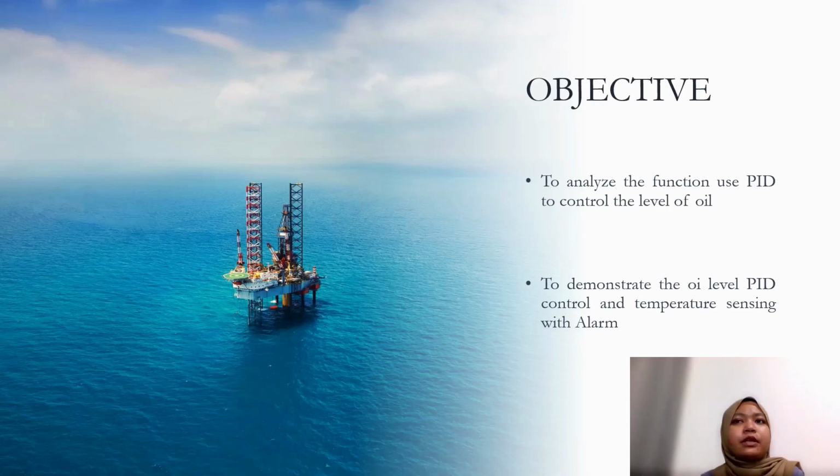Today I will present about the objective. First, to analyze the function of using PID to control the level of oil. Second, to demonstrate the oil level PID control and temperature sensing with alarm.